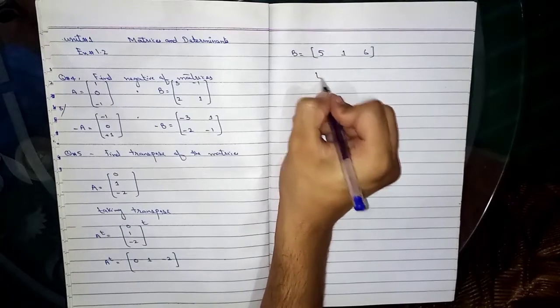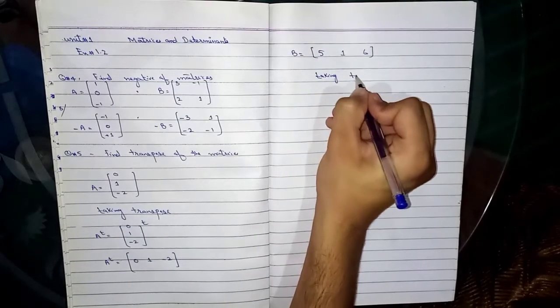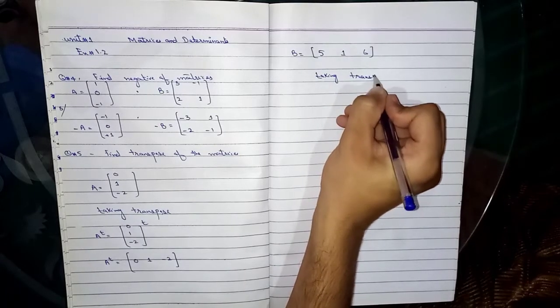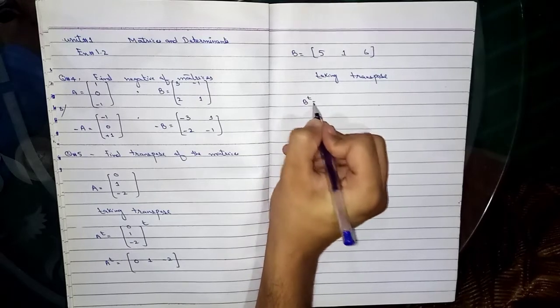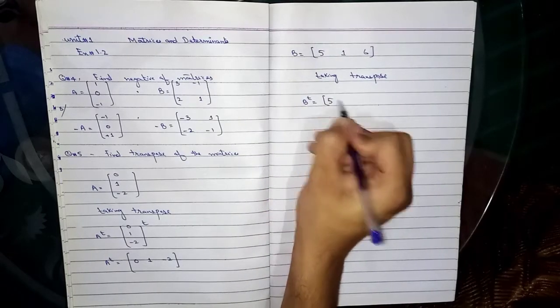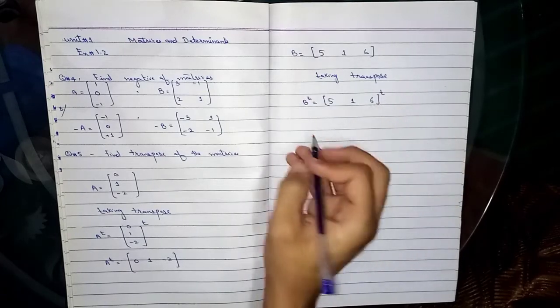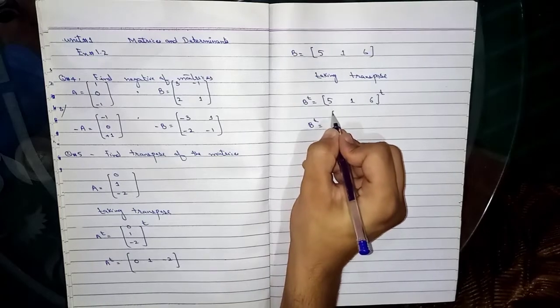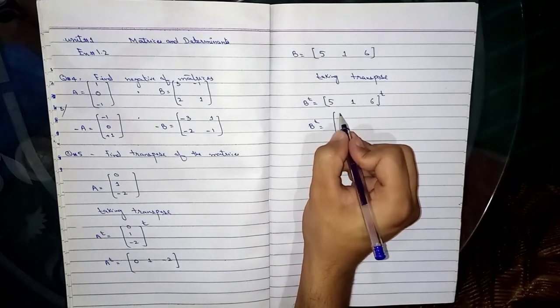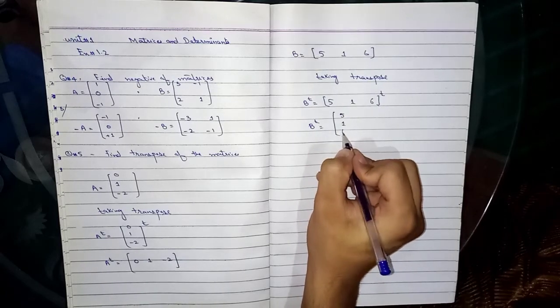Taking transpose, we have B transpose equal to 5, 1, 6. Here this row will change into a column: 5, 1, and 6.